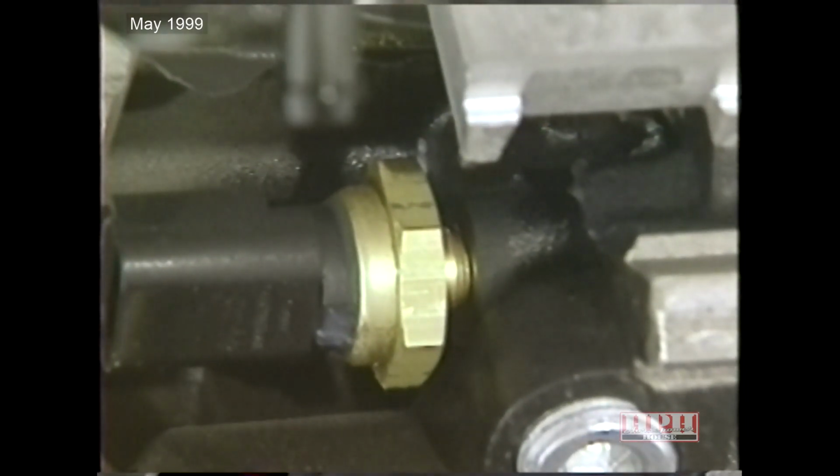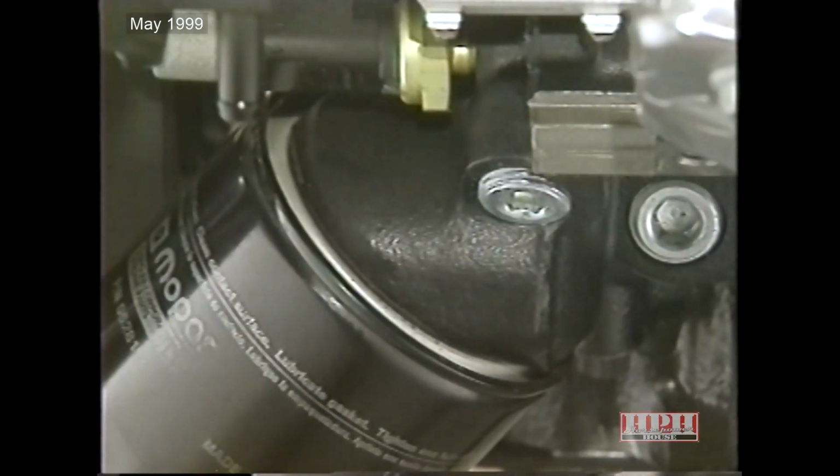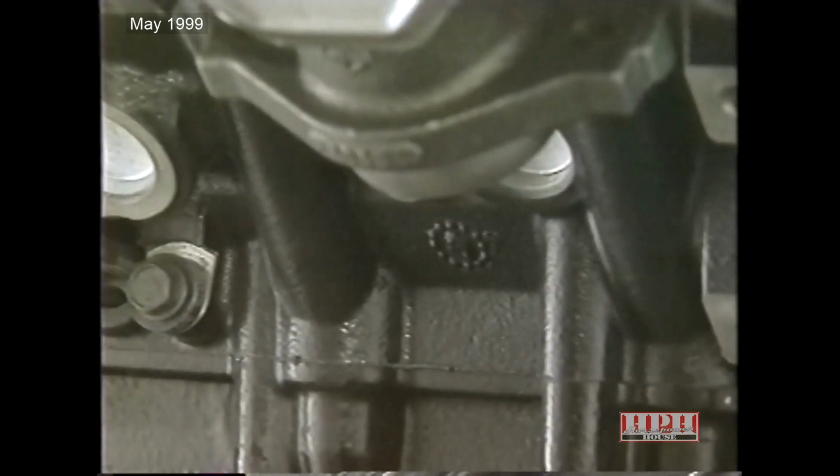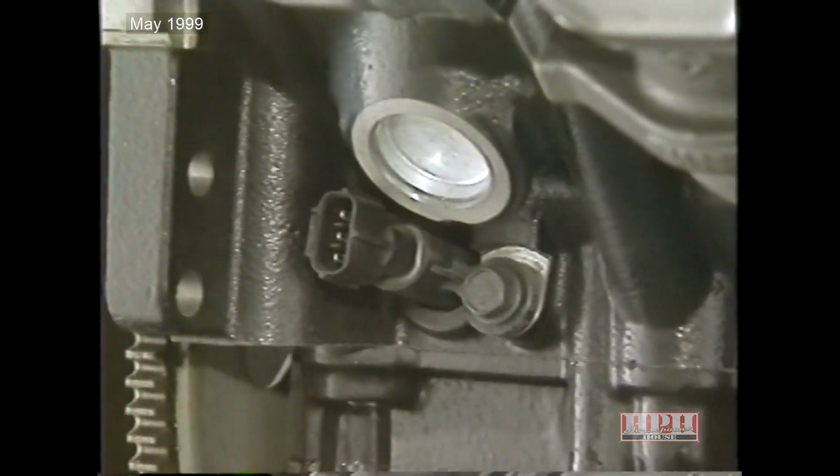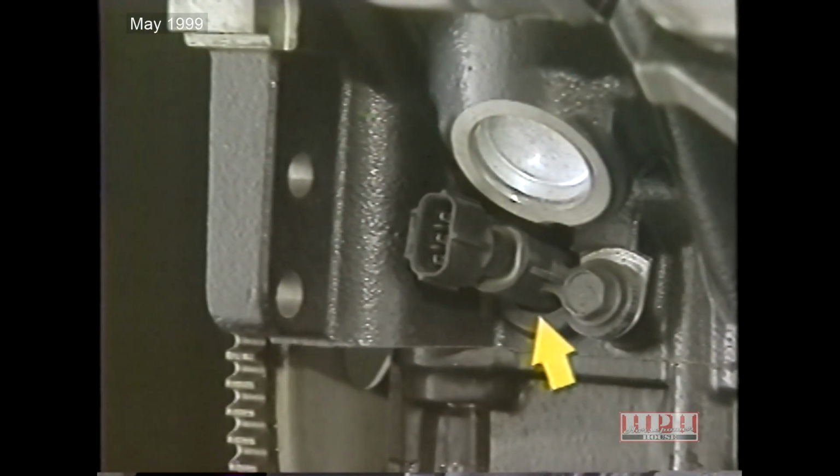Next, we'll inspect the oil pressure sending unit, or switch, depending on the vehicle, for evidence of oil. Then check the area around the oil filter. If the filter seal was bad, or the filter was loose, you'd see oil here. We want to look for leaks around the crankshaft position sensor. If the seal was bad, oil would be visible.